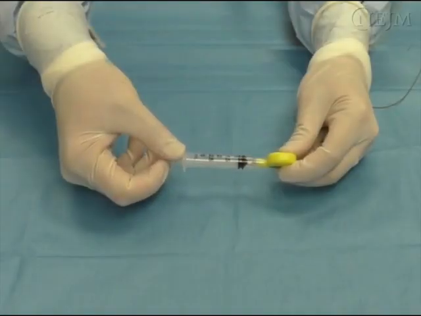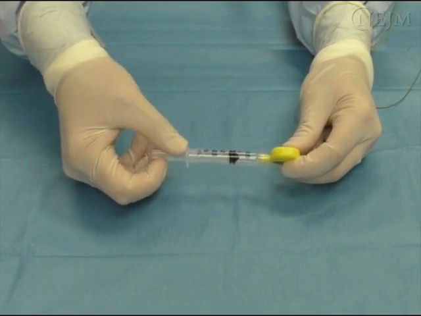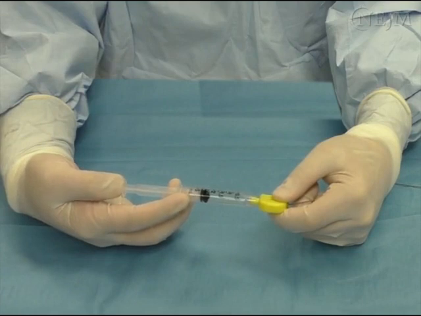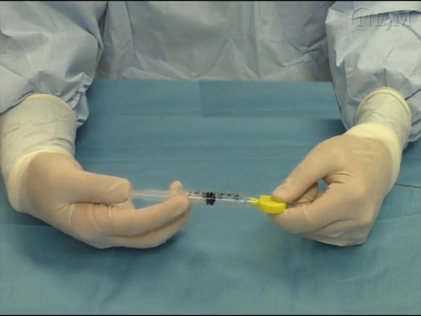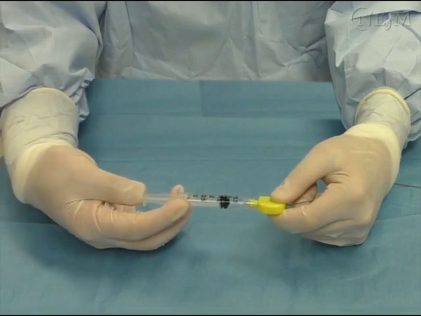First, aspirate the catheter with a syringe and look for blood or cerebrospinal fluid. The absence of blood or cerebrospinal fluid is a good indicator of correct placement, but it does not rule out intrathecal or intravascular placement. Second, inject a test dose through the catheter. Usually 3 milliliters of 1.5% lidocaine with a 1 to 200,000 dilution of epinephrine is used.